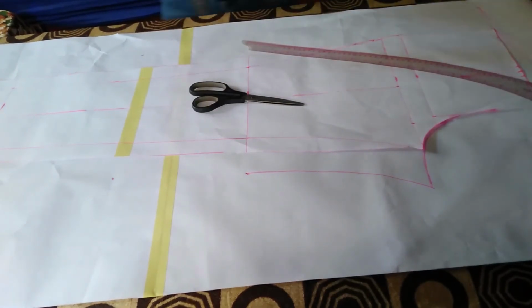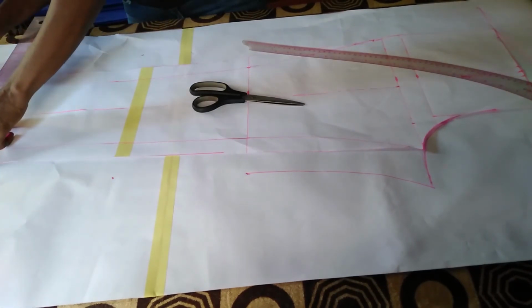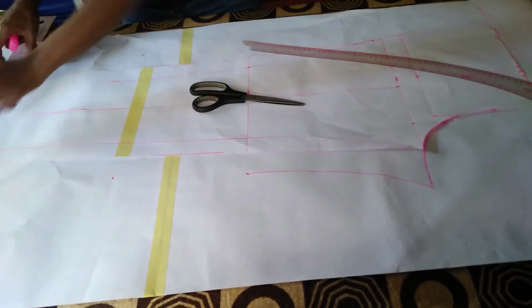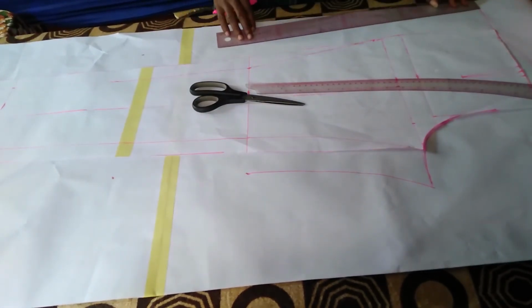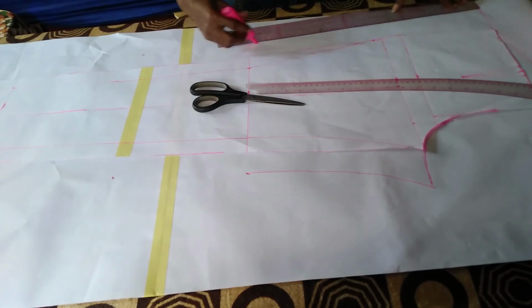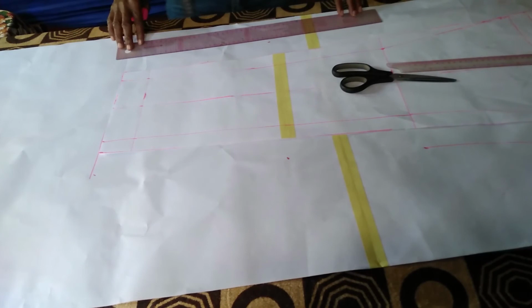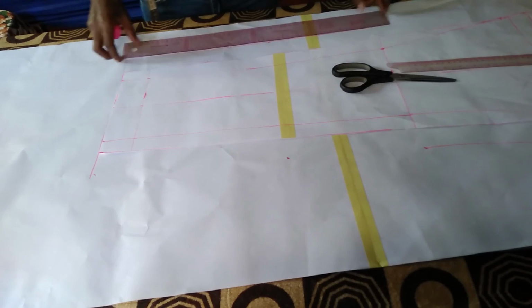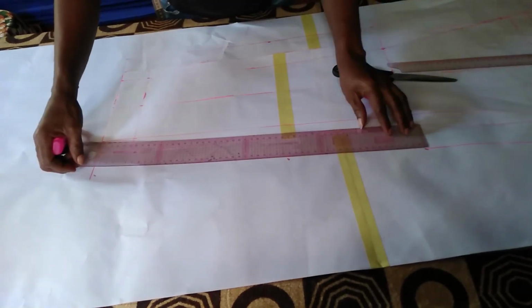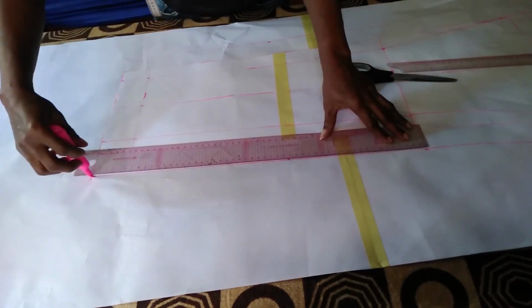Then use the straight ruler this way to this side. To the down part, because it's a palazzo pant this way. Then we are going to connect from here to the hemming part this way.